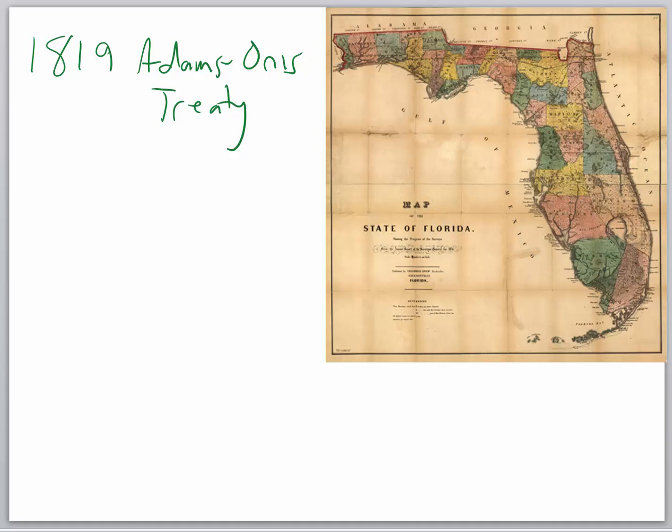Florida was becoming a burden to Spain. So in this treaty, by giving up Florida, the boundaries in the rest of the Spanish territory between what is now Mexico and the rest of the North American continent were clearly defined. So this kind of made it a little bit simpler for Spain to deal with the rest of its territories.